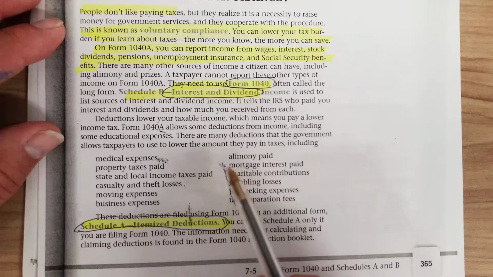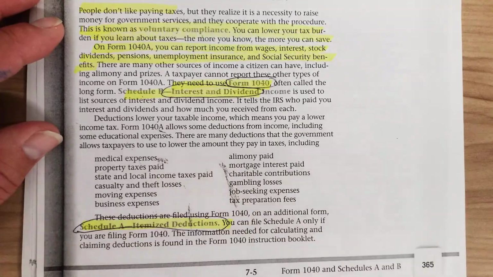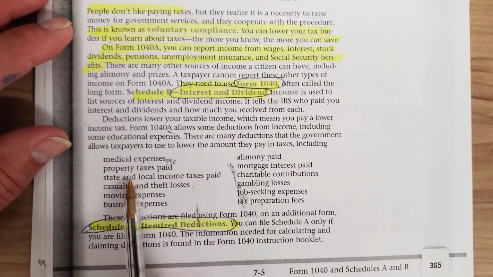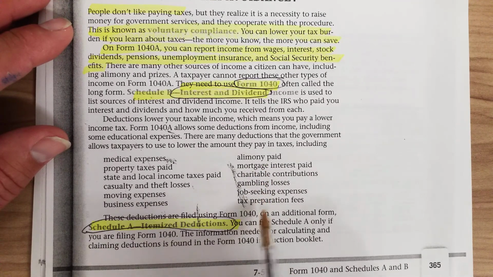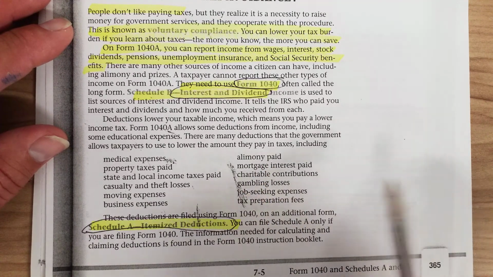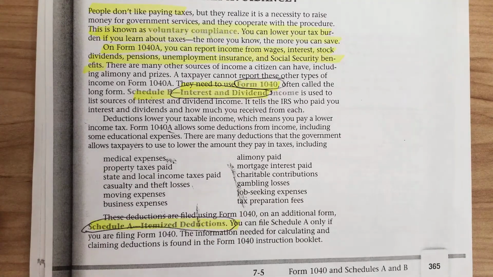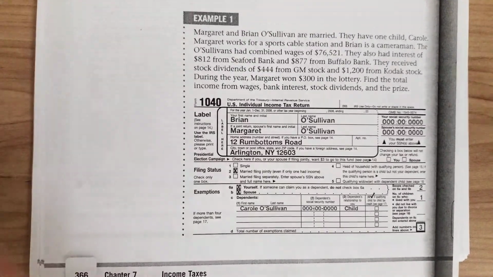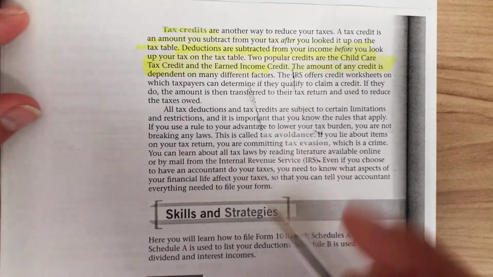There are many deductions that the government will recognize that allow you to use a lower amount when it comes to your tax bill. This is just a list of these. I'm not going to read all of them to you, but you can see that there are many different types of expenses and deductions that you can make as a taxpayer to reduce your taxable income. And there are other ways to reduce your taxes. Other than deductions, there are also tax credits.